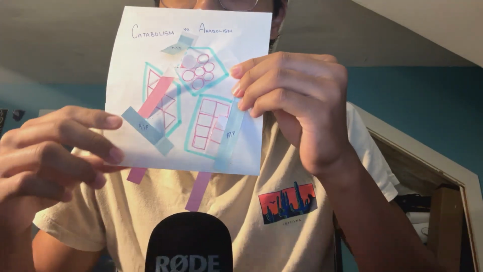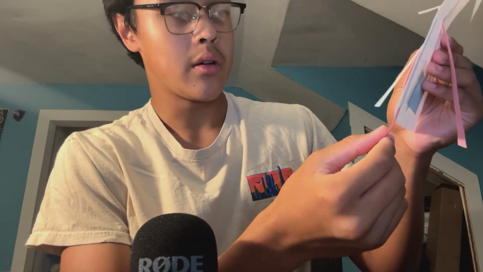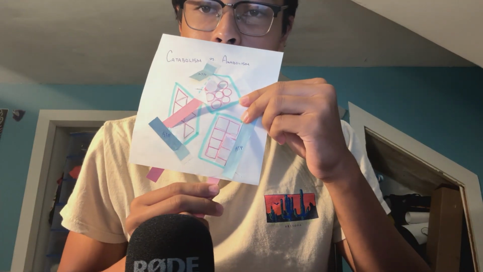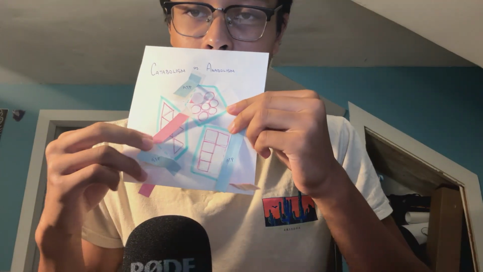In this great model that Anasazi made, where is it? Where is it? You could see the anabolism. Where is it? This is catabolism. You can see the catabolism. Catabolism of glucose. You see this? Broken apart, and it releases ATP.